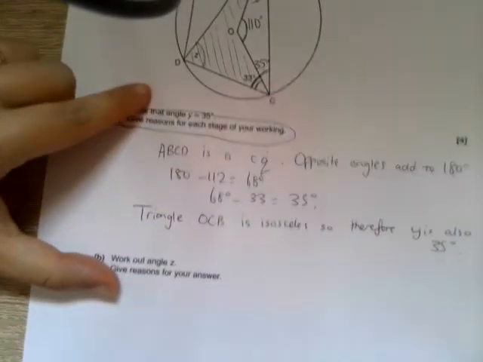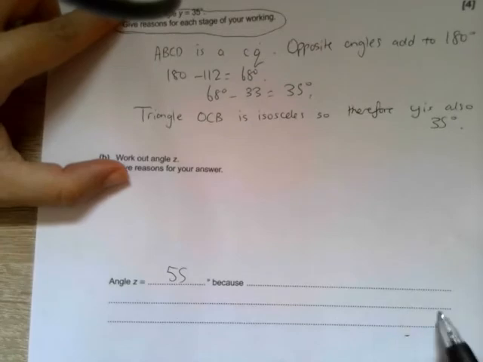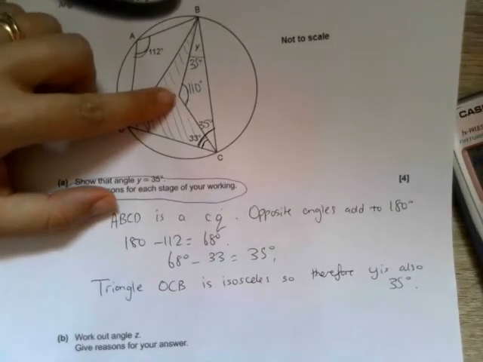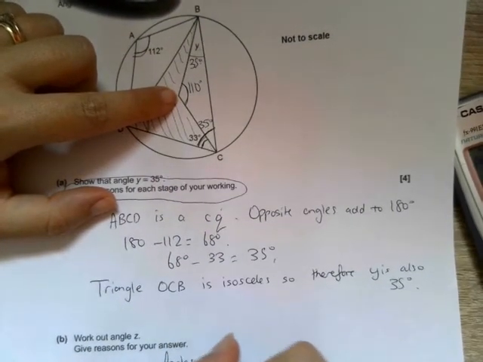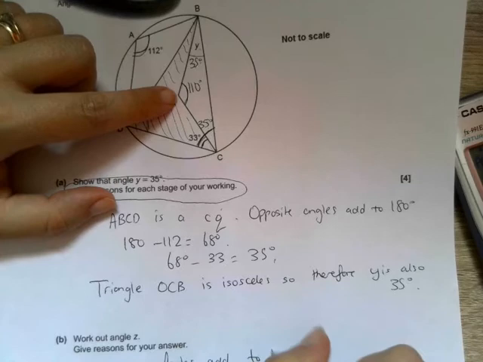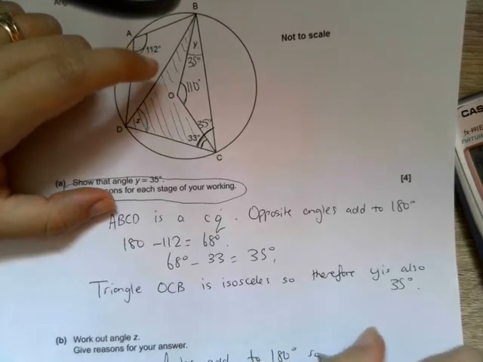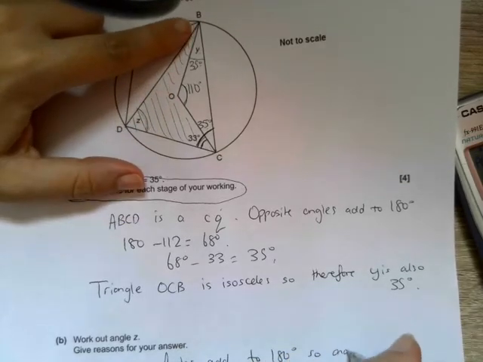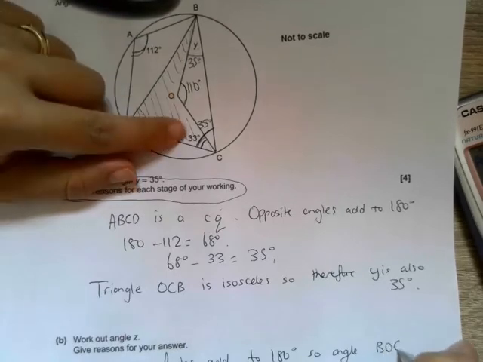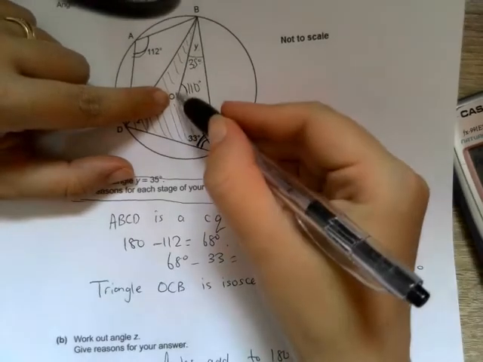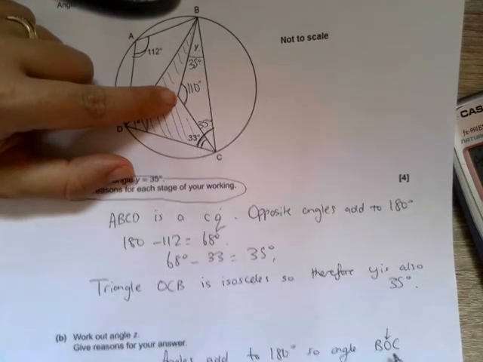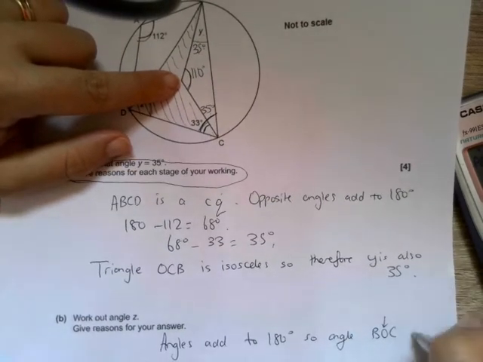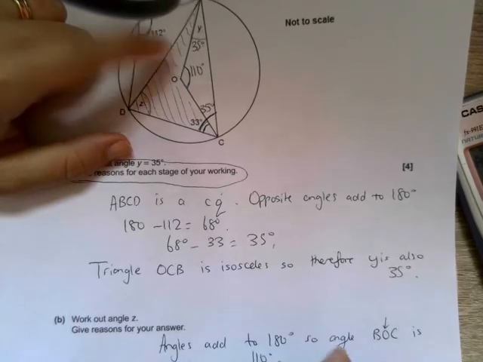Right, so again, it's a 3 mark question. So it's going to be 1 mark for this. They want your reasons. So we use the fact angles in a triangle add to 180. So it'll be angle BOC, because I want the middle letter. It's the one at O, but it's joined between B and C, so I've put those letters either side of O. So angle BOC is 110 degrees.